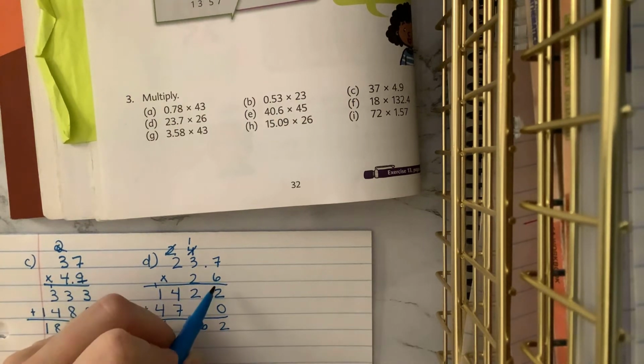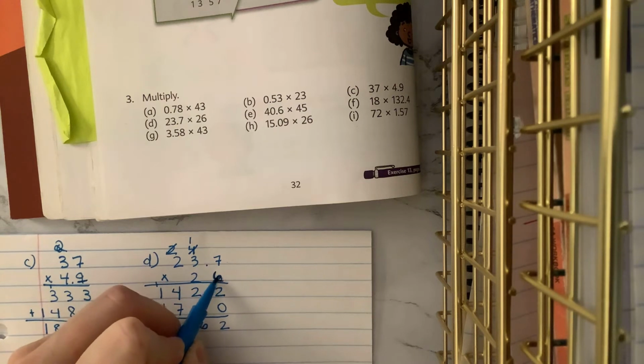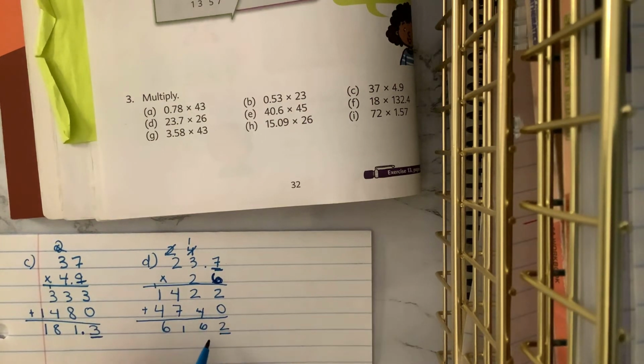And now we look back at our problem. Oops, that's not correct. I see one decimal place in our problem. So one decimal place in our answer, and that's where we put our decimal point.